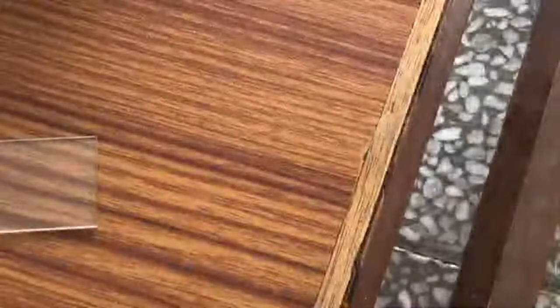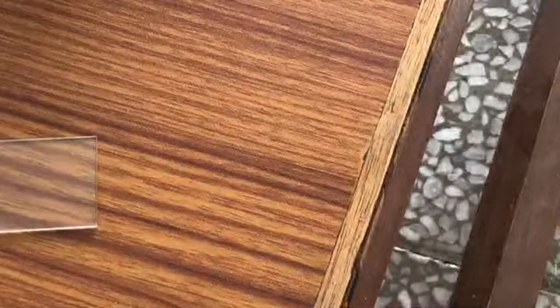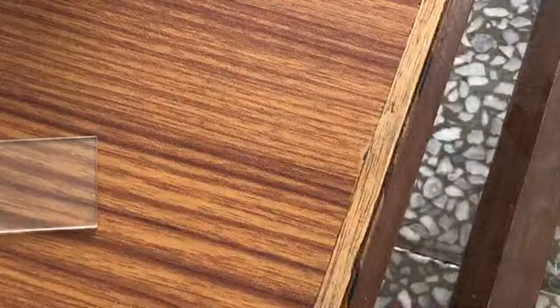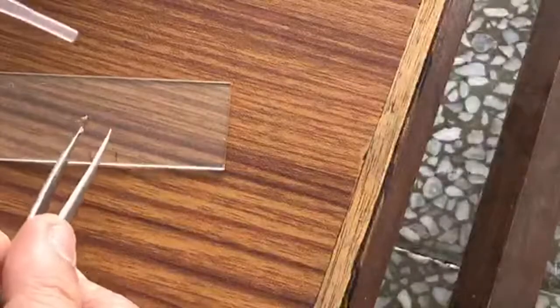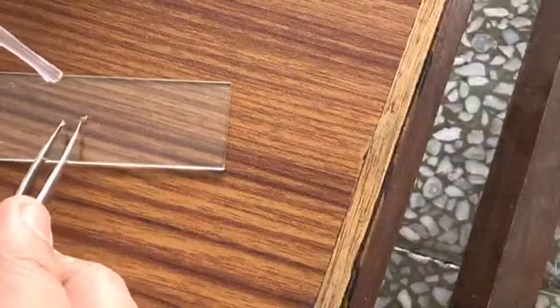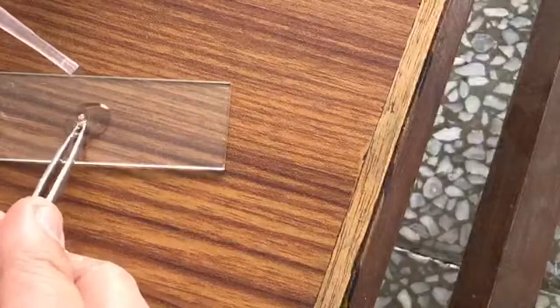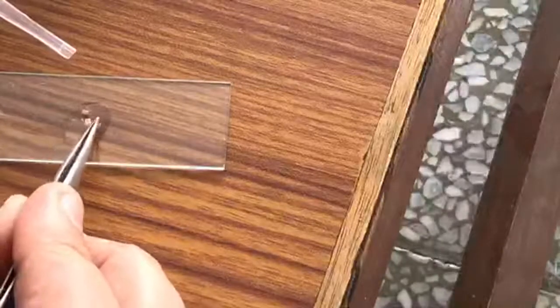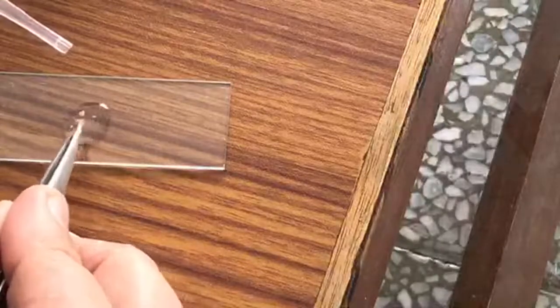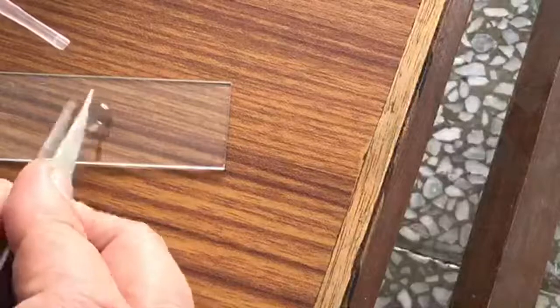I'll take a dropper and add a drop of water to this. I hope you can see it here. So we take a drop of water, and I'll wash the forceps here, and also spread this little whitish thing that we have.